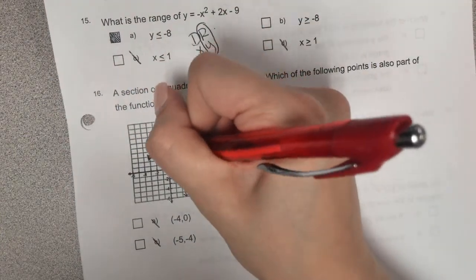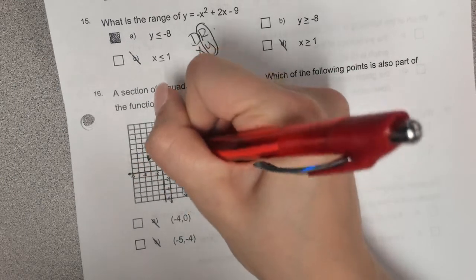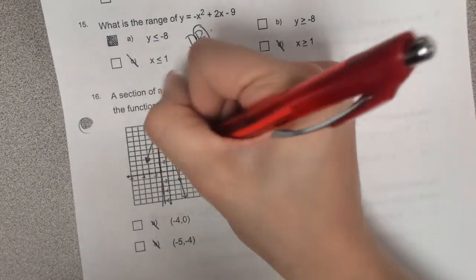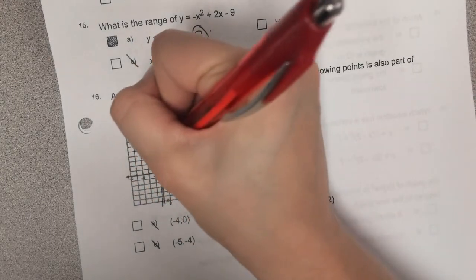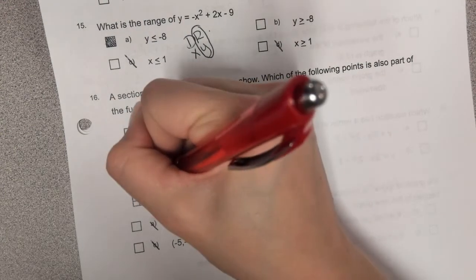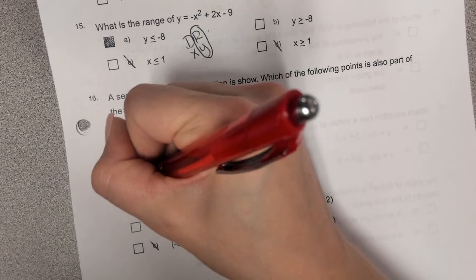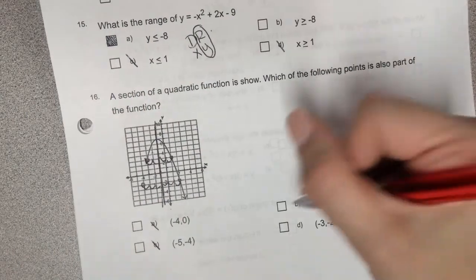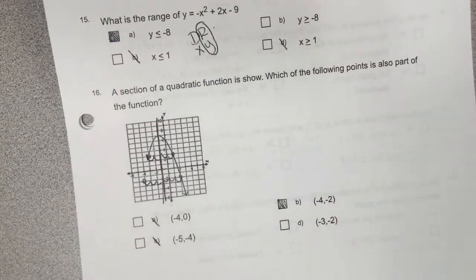Your axis of symmetry cuts it in half. So right here cuts it in half. So this is 1, 2. So 1, 2. So that's a point. This is 1, 2, 3. So a point is at negative 4, negative 2.